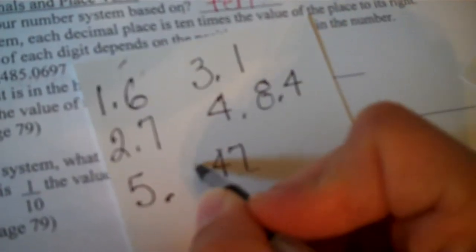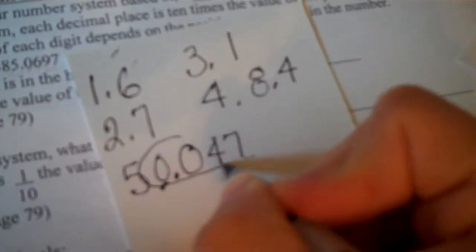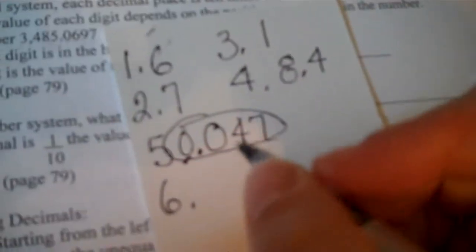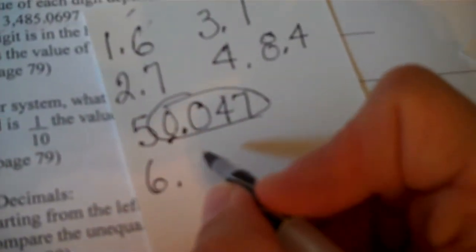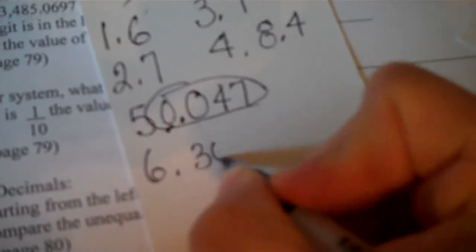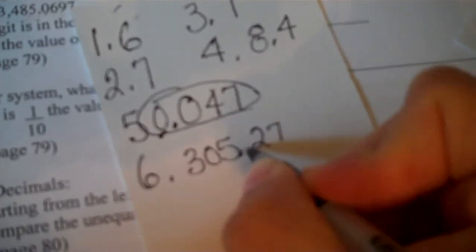47 thousandths. Okay, this part's tricky. You want the 7 to wind up in the thousandths place, so backtrack. Thousandths, hundredths, tenths, and then you have a decimal, okay? Number 6, you're going to take that expanded number and write it into standard form or decimal form. It would be 305 and 27 hundredths.